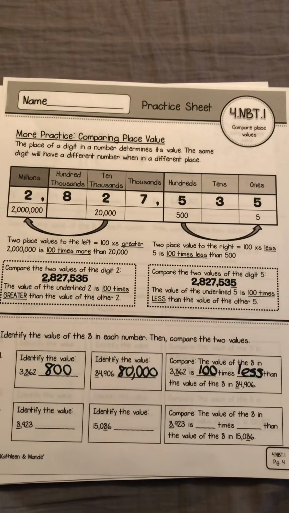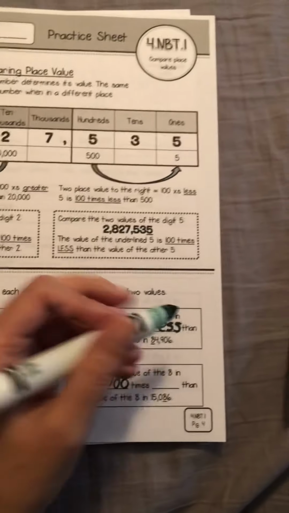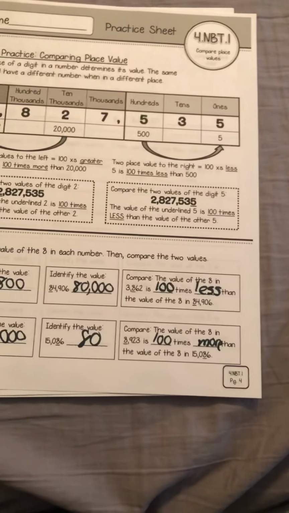You'll notice there's a difference of 2 zeros, so that means that that is 100 times. And this number is more than this number. So you would go ahead and write that the 8,000 is 100 times more than the value of the 8 in 15,086.